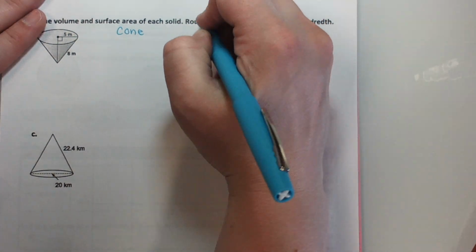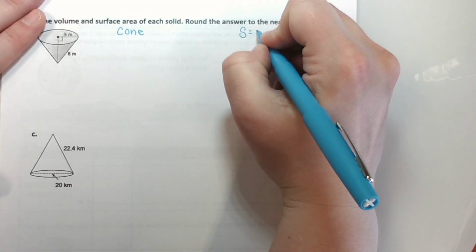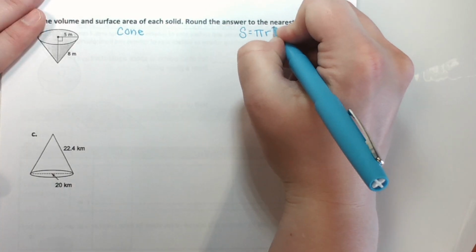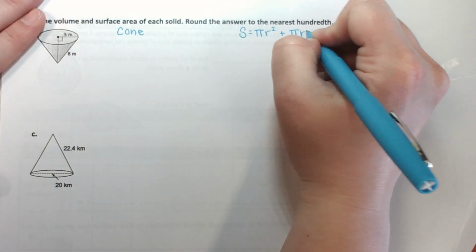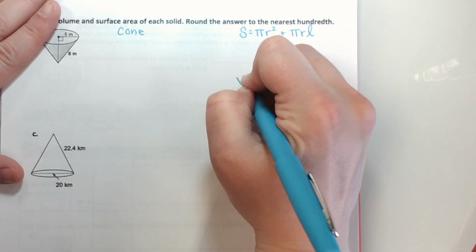Brody, what is the formula for the surface area of a cone? Pi r squared plus pi r L, yes. Nate, what's the formula for the volume of a cone?